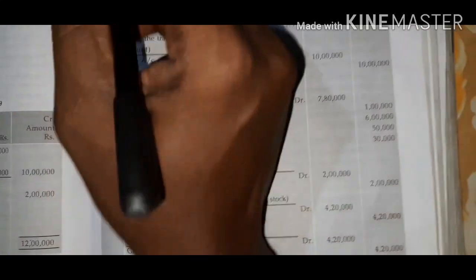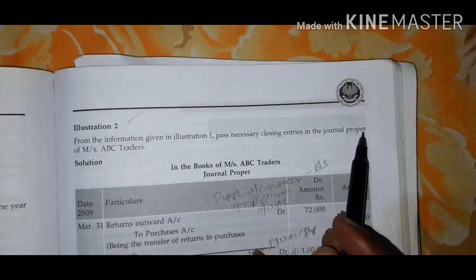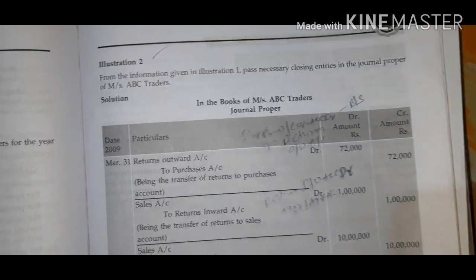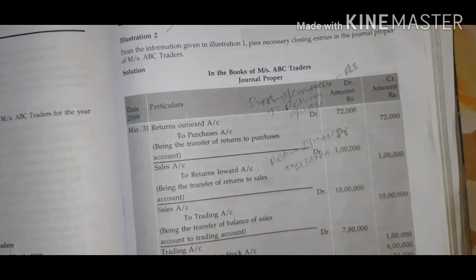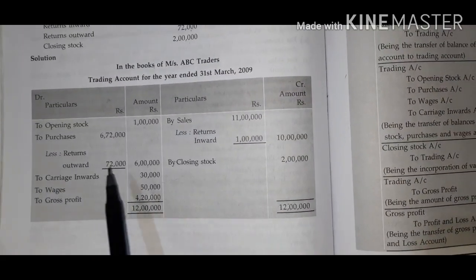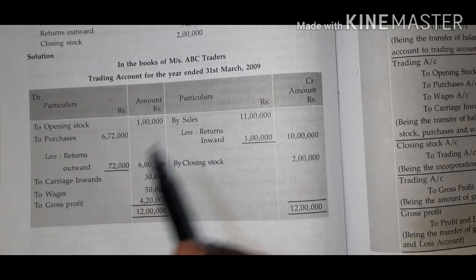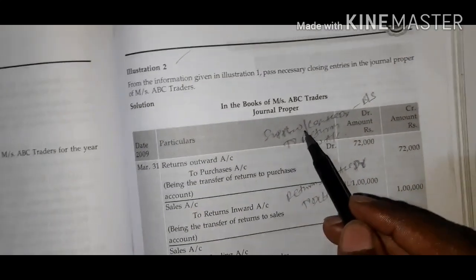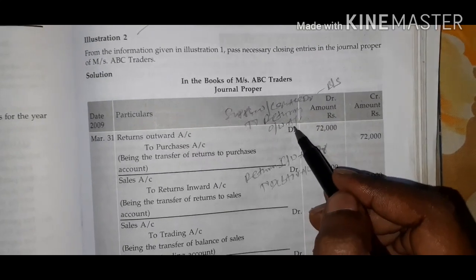Then from the information given in above problem, pass necessary closing entries in the journal proper of Messrs ABC Traders. Then we will see the entries, friends, in the books of Messrs ABC Traders journal proper. First, only adjusting entries we have to show, friends, and closing entries we have to show. Here we have return outward. When the returns are made, that is purchase returns are made, the entry is supplier account debit if it is a credit purchase, cash or bank account debit if it is a cash purchase, to return outward account.